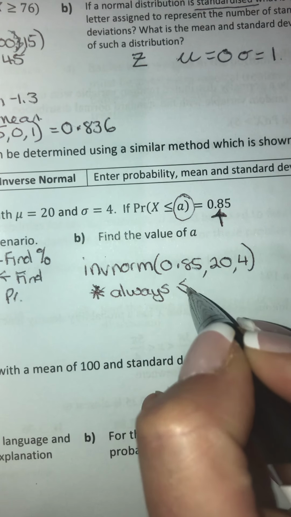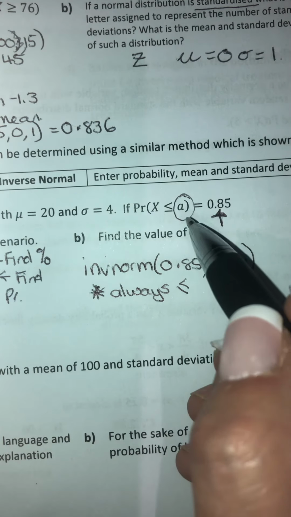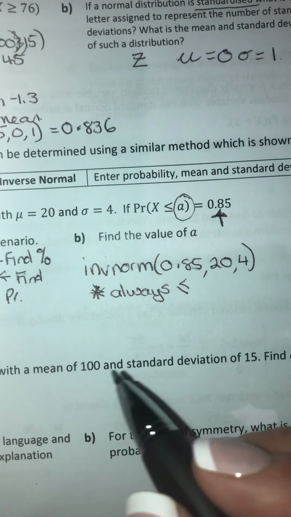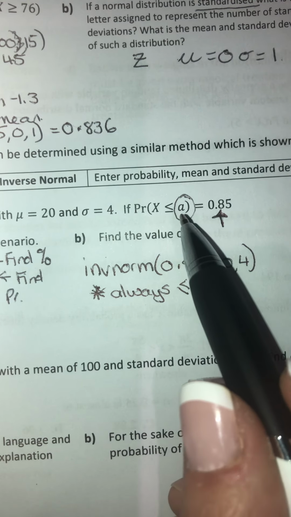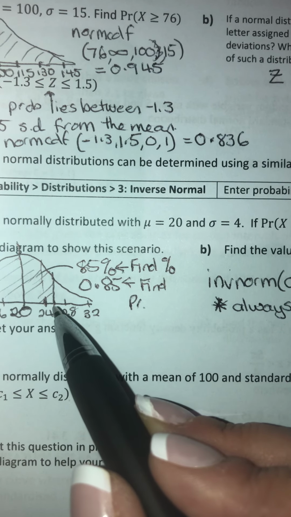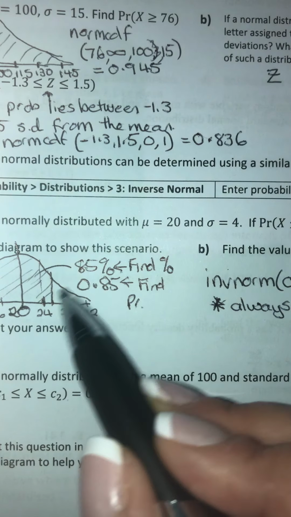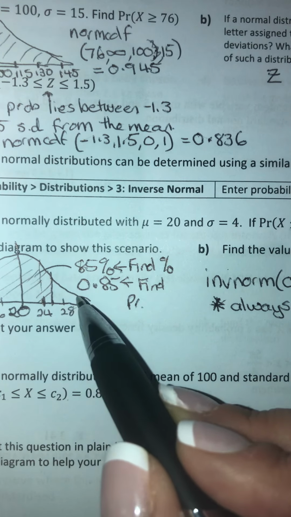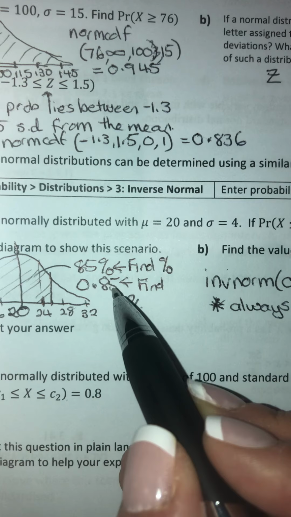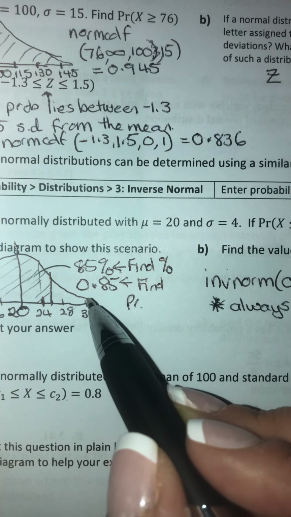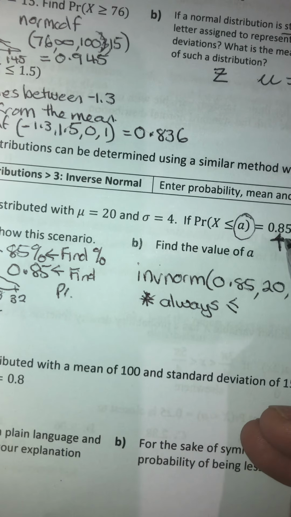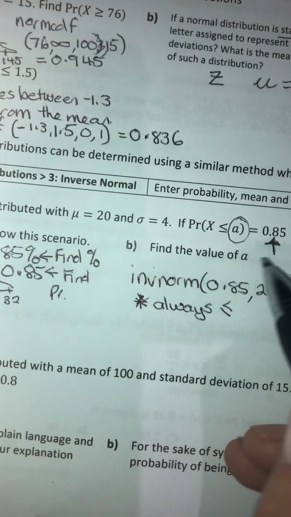Now what that means is if you get a question that asks for greater than, you can find it out, but then you need to use the rest of the percentage or the rest of the area. If it gives you the value in here, but you want underneath, you need to change it to 0.85. So it may have said to you that the probability of X greater than or equal to a number is 15%. That's the opposite of this.